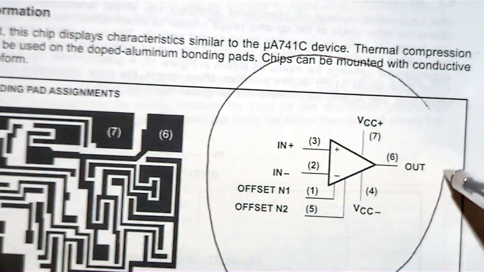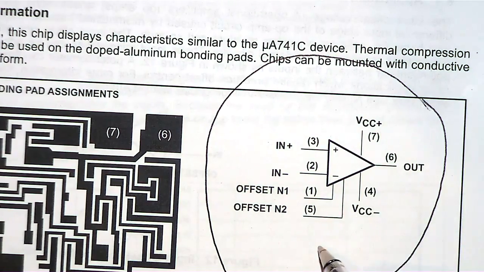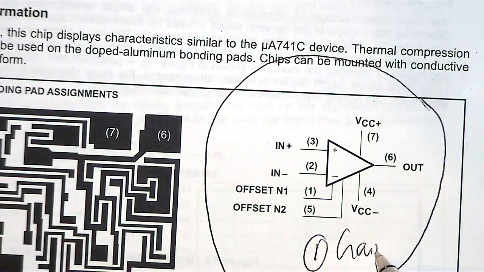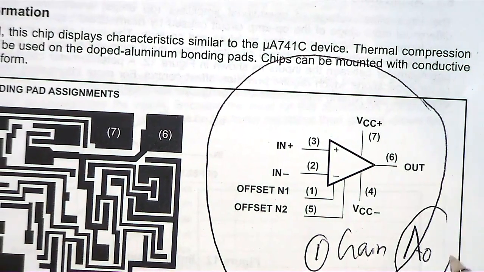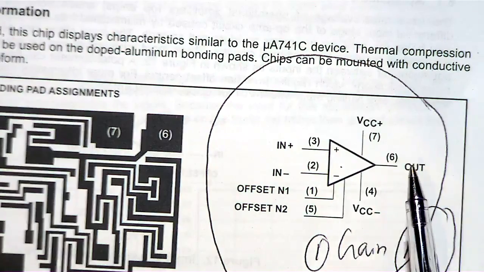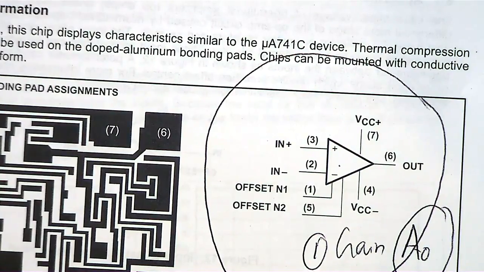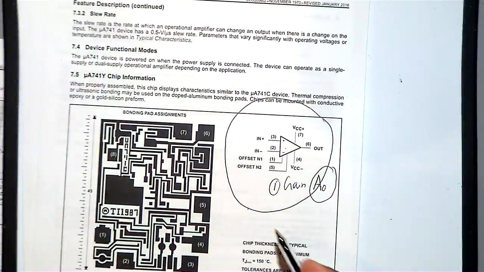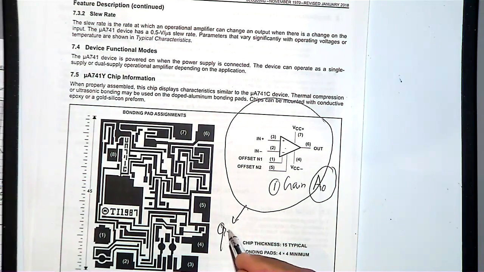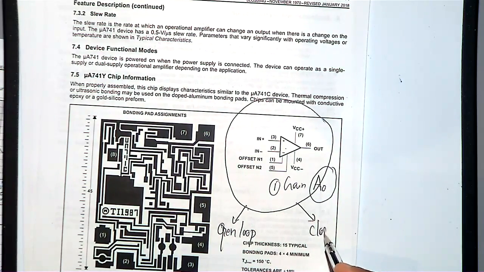When you have an operational amplifier, what you get is the open loop mode. This op amp has a gain, the internal gain that you get because of all the transistors inside and the load resistors, which are already decided. So when you have this operational amplifier, you can operate in two modes: one is open loop, and another one is closed loop.